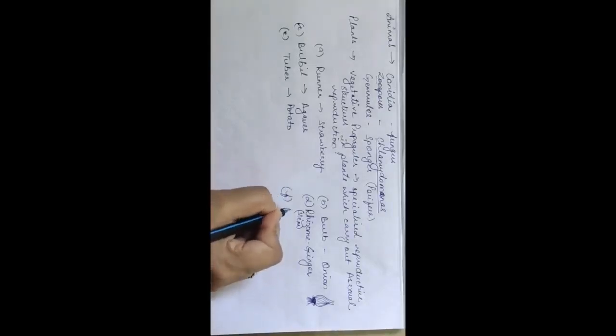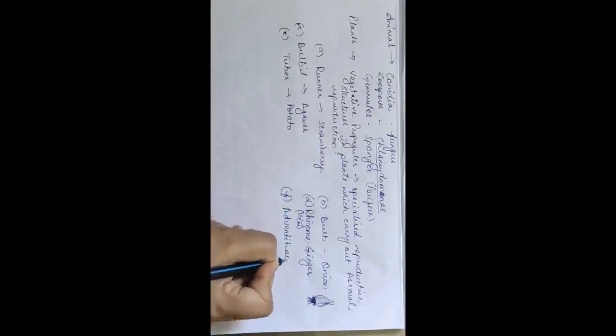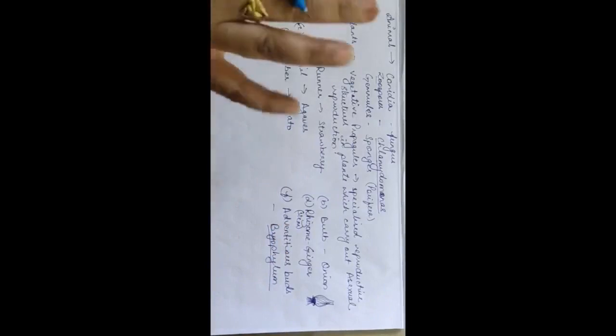Next is adventitious buds, which we see in bryophyllum. Okay, this is all about asexual reproduction in unicellular organisms, animals and plants.